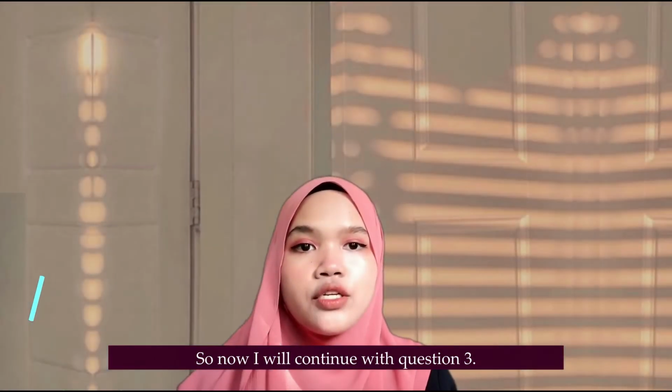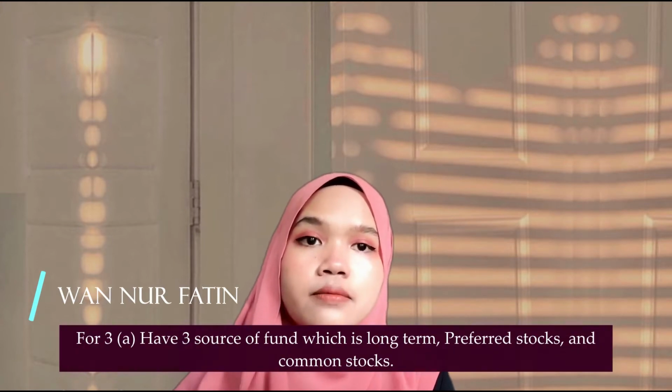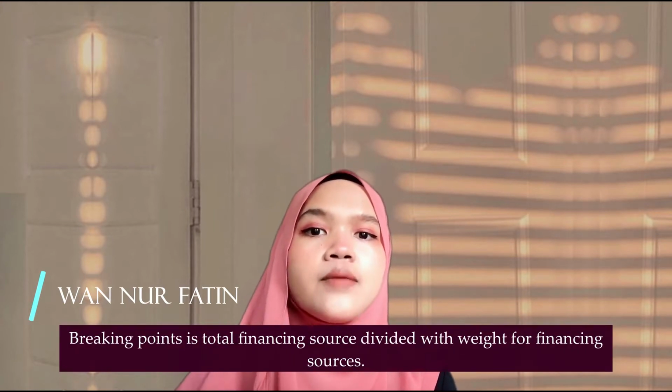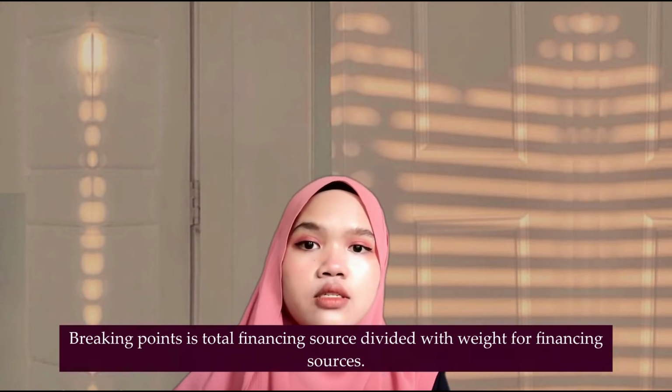So I will continue with question 3. For 3A, we have three sources of fund, which are long-term debt, preferred stock, and common stock. Breaking point is total financing source divided by weight for financing sources.